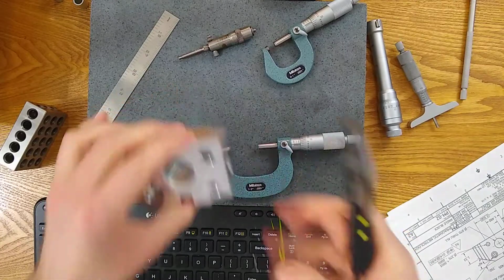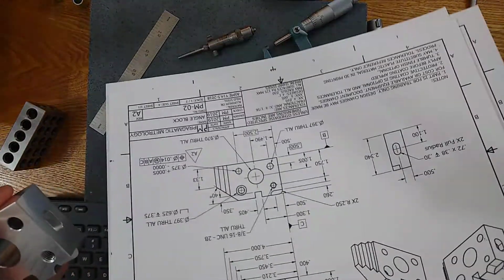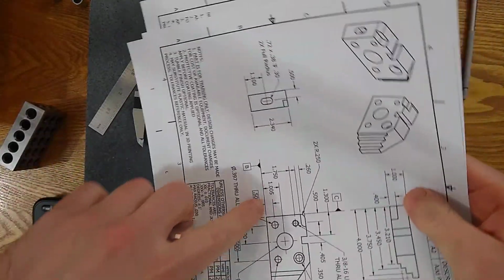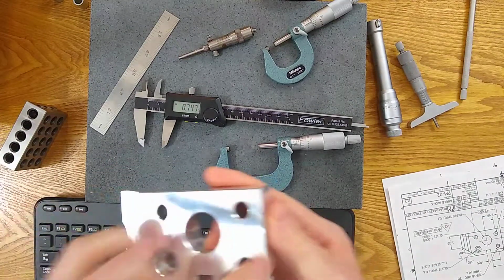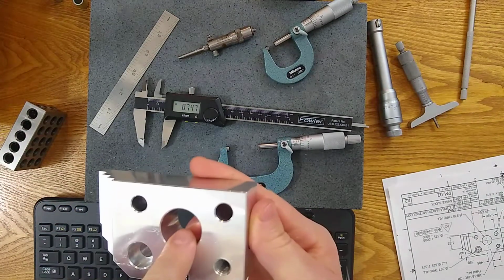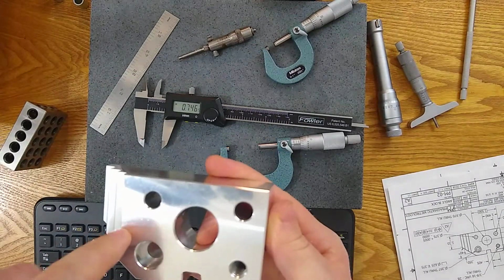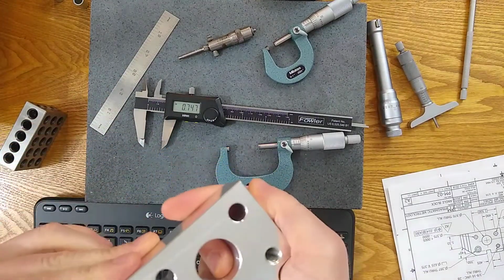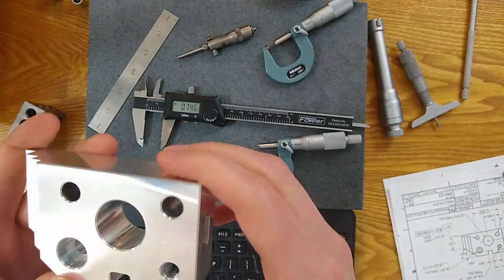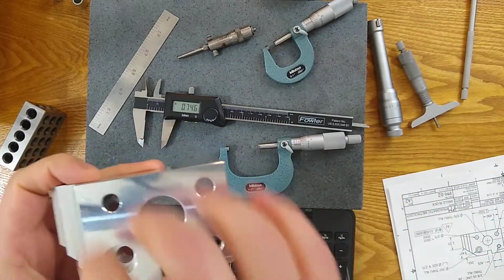So sometimes, even if the print calls for a certain reference surface off of the bottom, it may not be usable. The holes might be in the right location relative to each other, and they might be in the right location relative to everything else, because if this was made on a CNC or even a manual machine, generally speaking, you're going to get everything relative to each other.